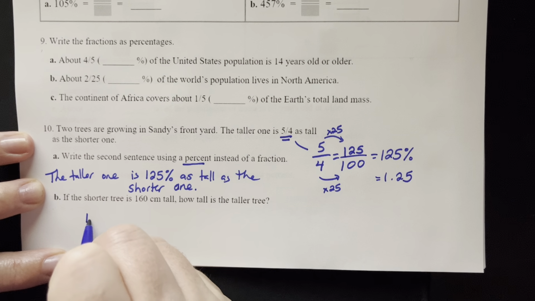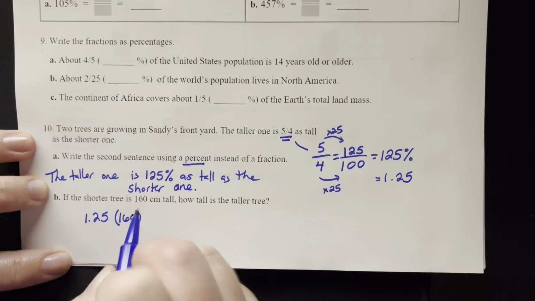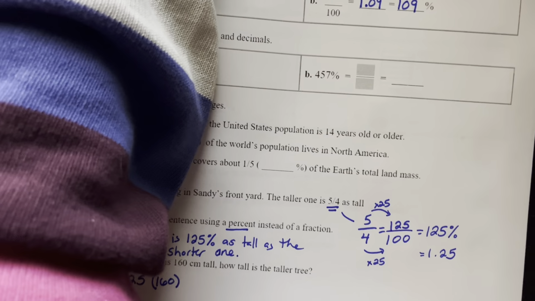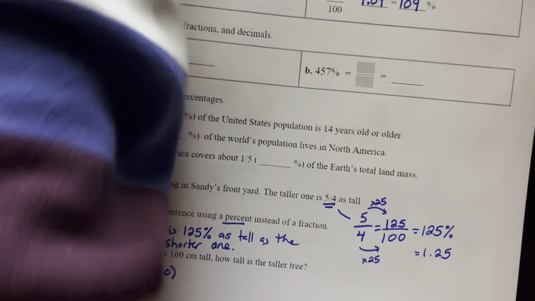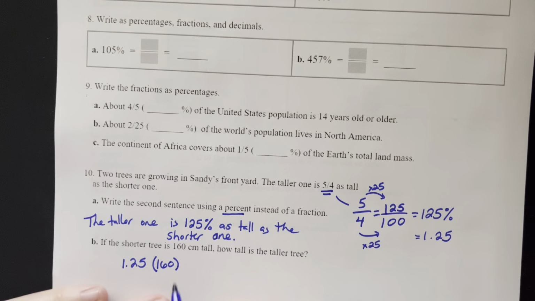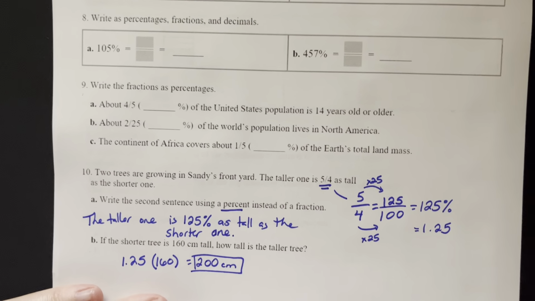So we know it's 1.25 times 160. And I need to get my calculator. So in your calculator, 1.25 times 160 gives us 200 centimeters for the taller tree.